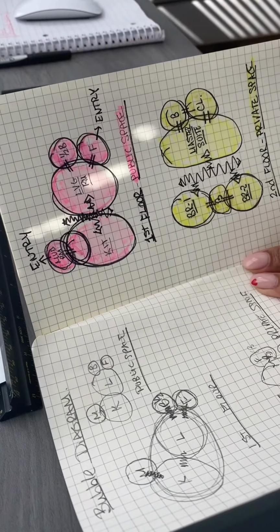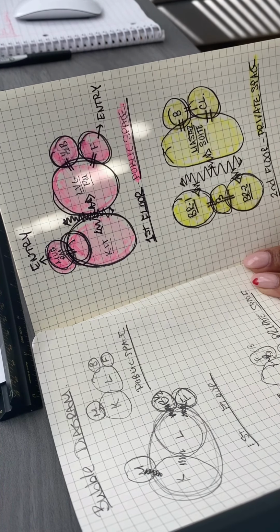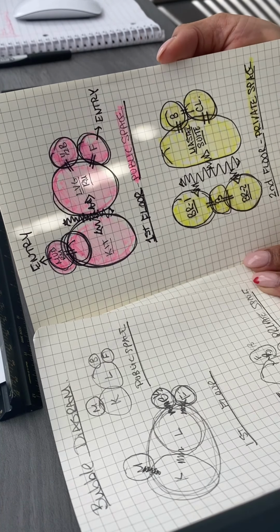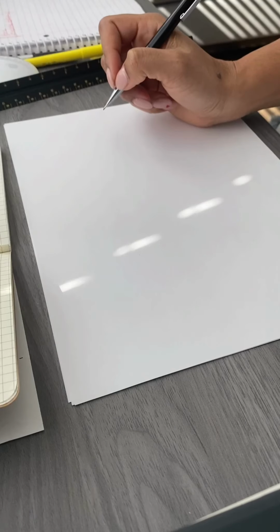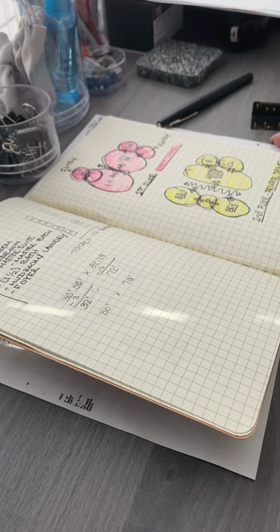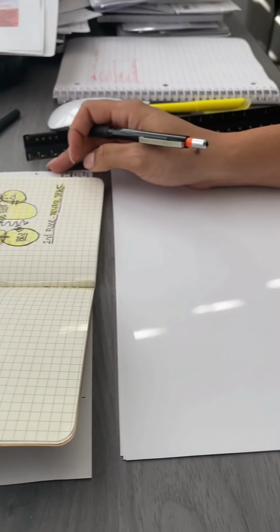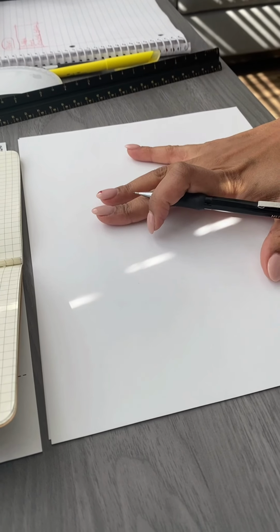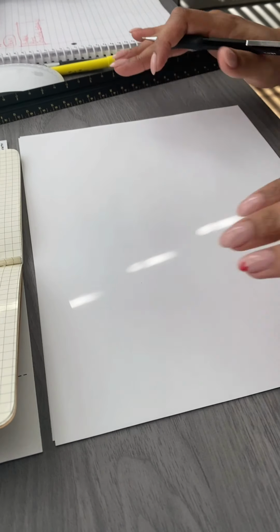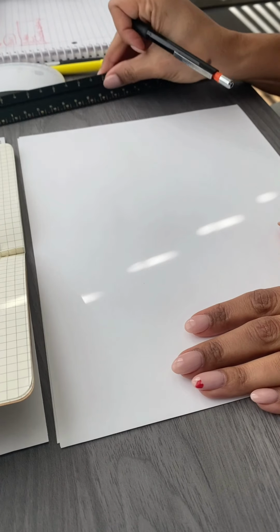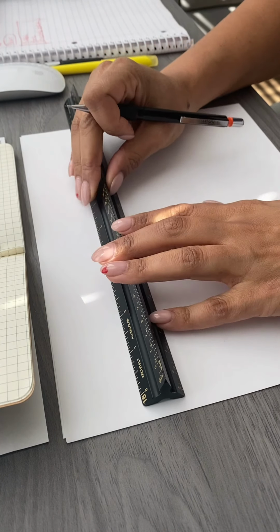So now that I've got my idea down, I am going to look at doing my 2-scale bubble, block, and framing diagrams. Okay, so now that I have my bubble diagram idea and I know what my program is, I am going to switch over. I've got a blank piece of paper here. If you want to use your graph paper, that is recommended. I just have this little notebook here, so I'm going to use a regular sheet of paper.